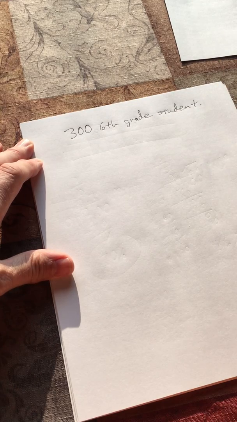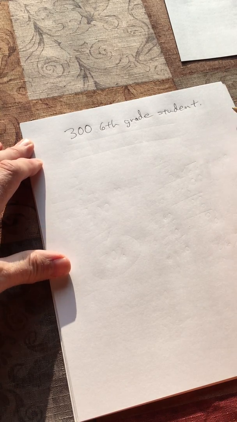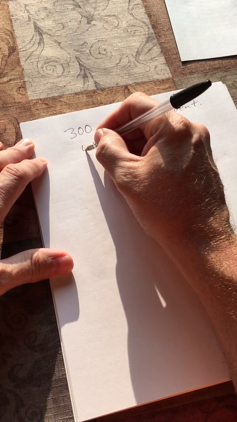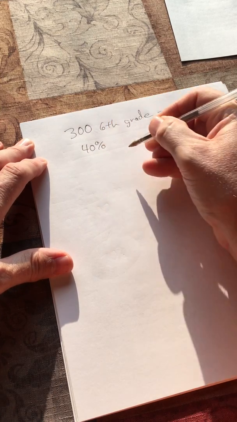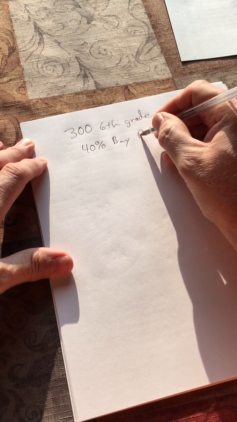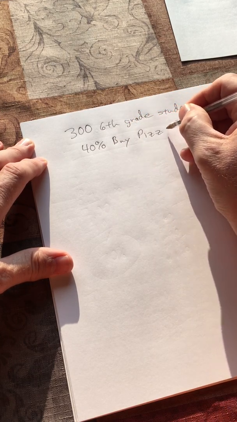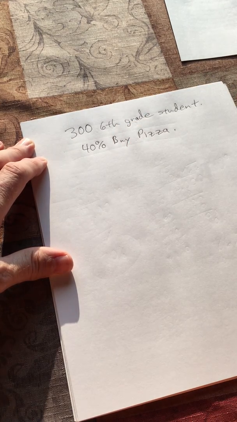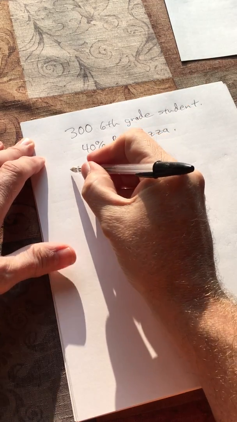And a certain percent of them buy pizza. Let's say 40% buy pizza, okay? They're buying that pizza every day. They just love that pizza. And we don't know what that number is. They don't tell us. But we could do this.